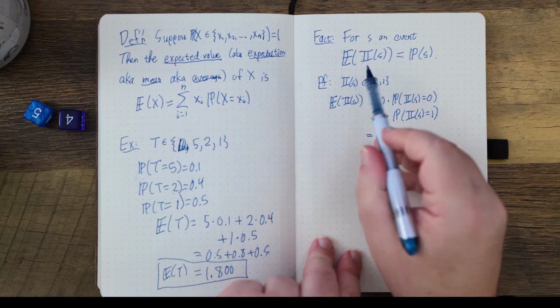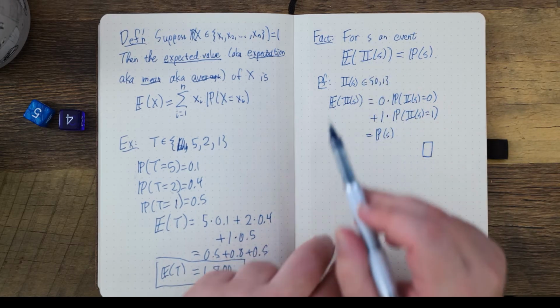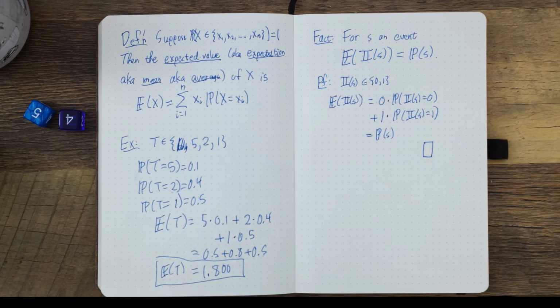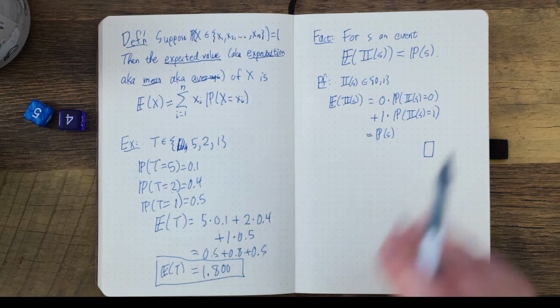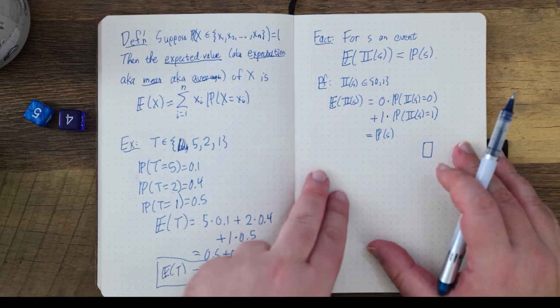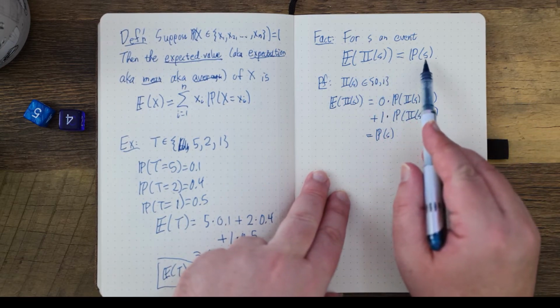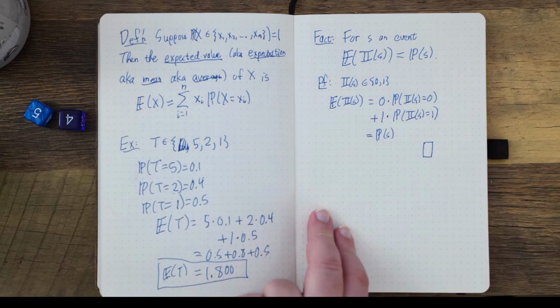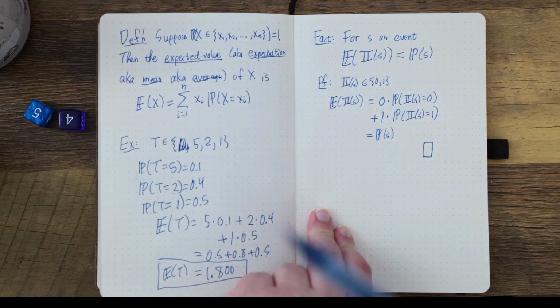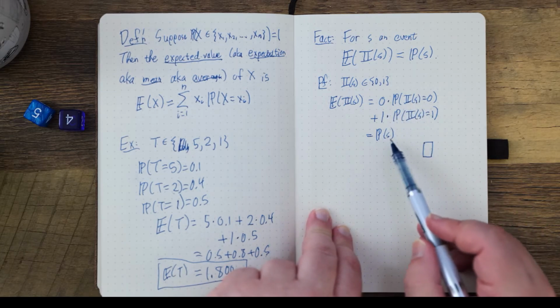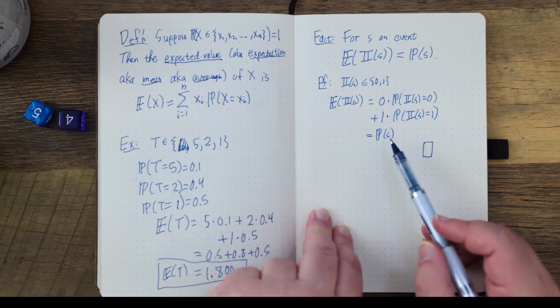Now remember, we have a name for these indicator random variables. We also call them Bernoulli random variables. And so another way to say this statement is that the mean of a Bernoulli random variable is the probability that the event inside the random variable occurs. So we could have entitled this course Expectations or Averages because they include probabilities as a special case.